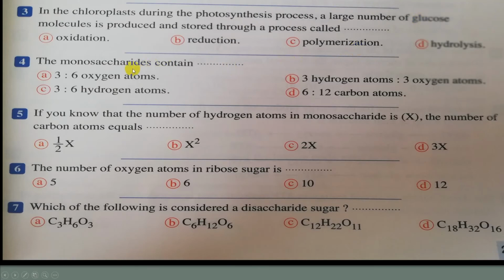Okay, number 4. The monosaccharide contain. We said previously that the monosaccharide contain, let's see the choices. The monosaccharide contain 3 to 6 oxygen atom. Number B, 3 hydrogen atom and 3 oxygen atom. 3 to 6 hydrogen atom, 6 to 12 oxygen atom. Let's think about this choice.